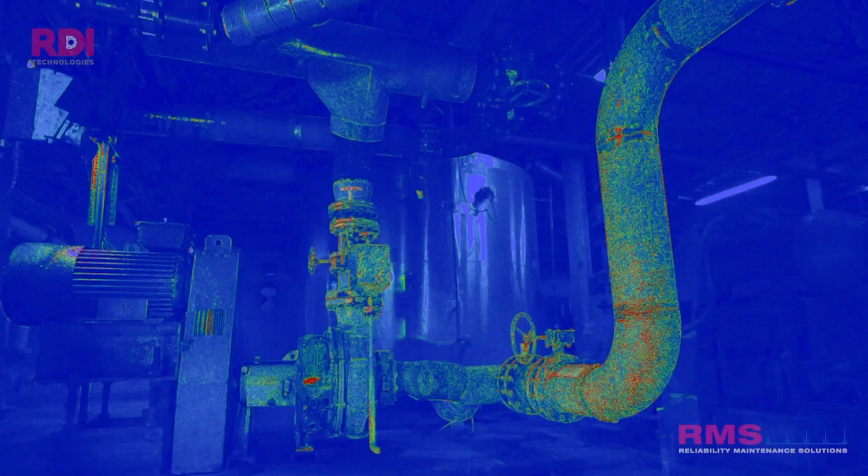So here's some examples. This is again a pipework one with high vibration. Gives some good feel for the system, but we can also use it on machines as well.